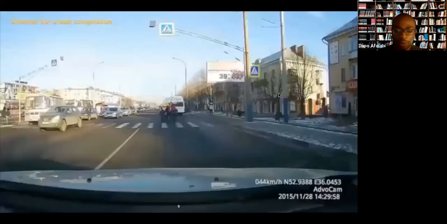So let's see, hopefully this works. And what you should pay attention to is we're always seeing things from the point of view of the person closest to the crosswalk. However, just pay attention to the other drivers on the road and see how they behave because they can't see what's going on.